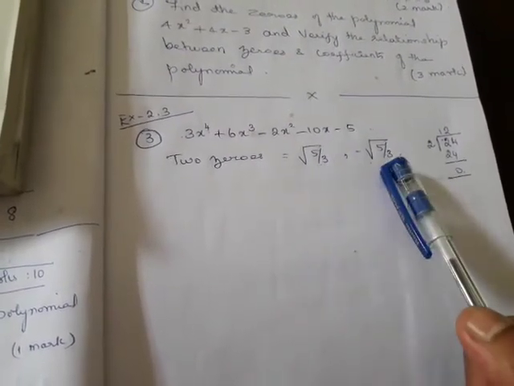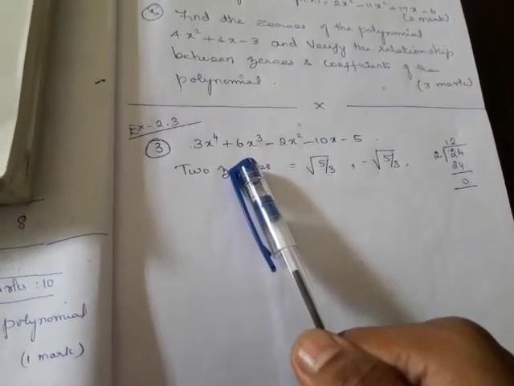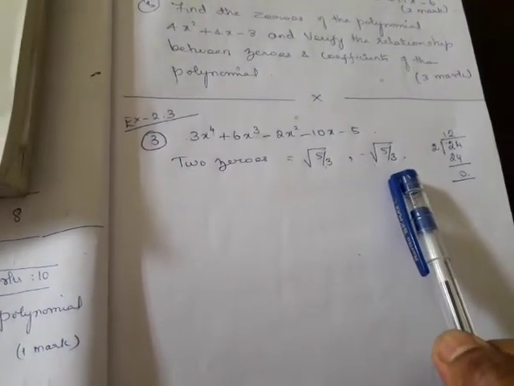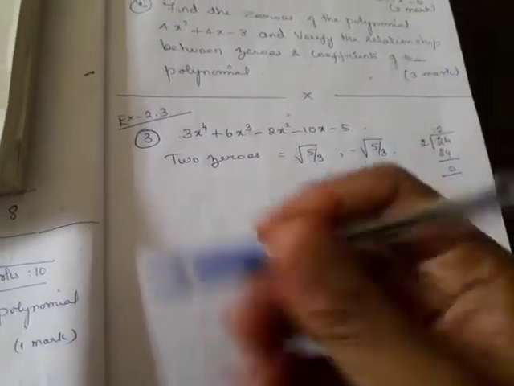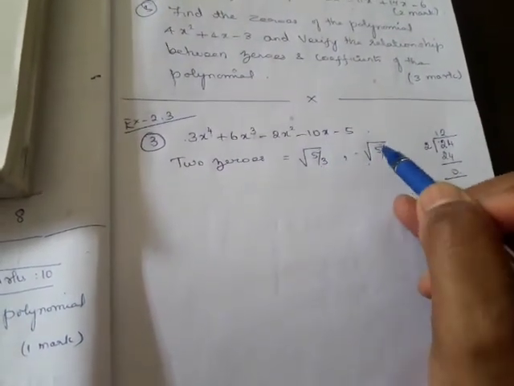Now, here they have given 2 zeros. The definition of a zero says the value of the polynomial will become 0. So, indirectly it says these two are the factors. Yes or no? So, how will you find the factors? How will you write the factors using the values? All this you have learnt in 9th class.